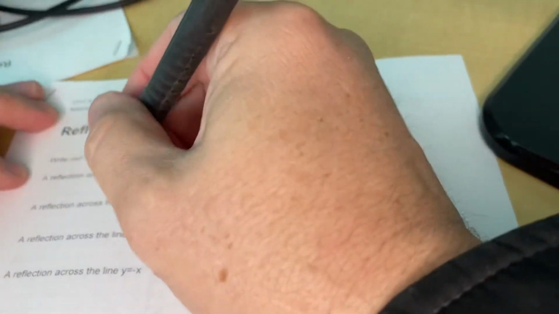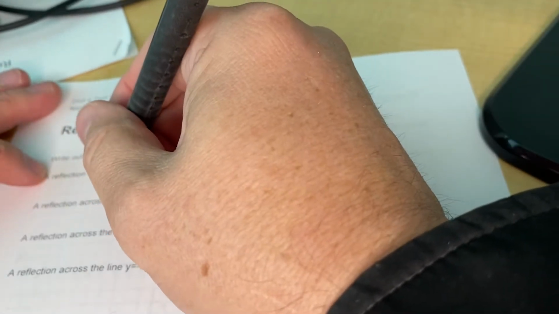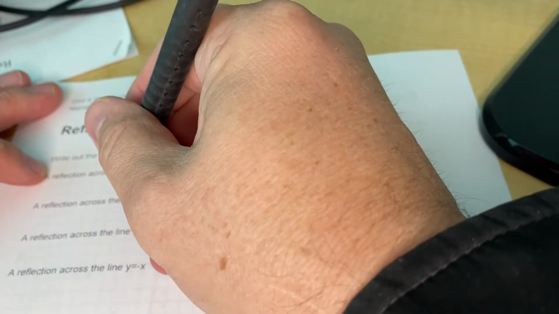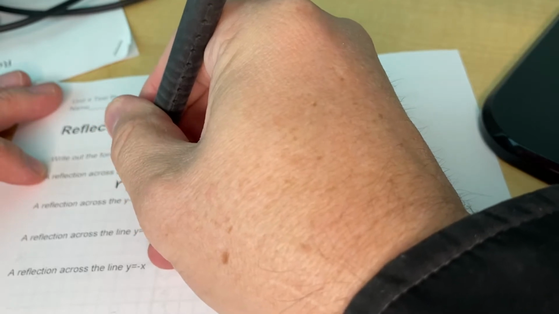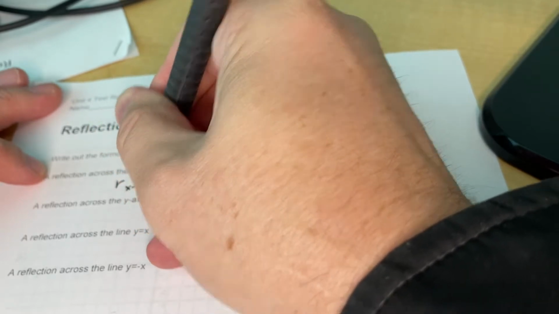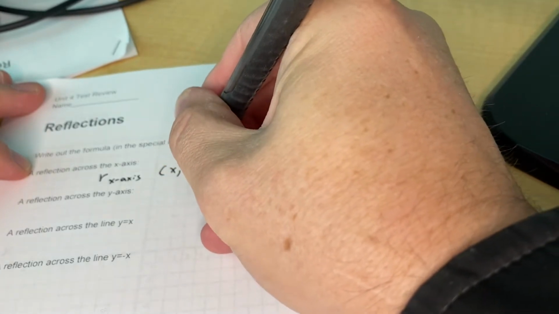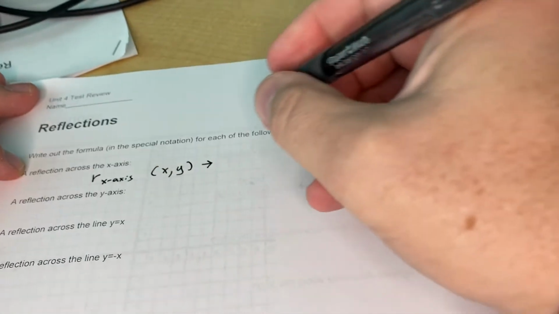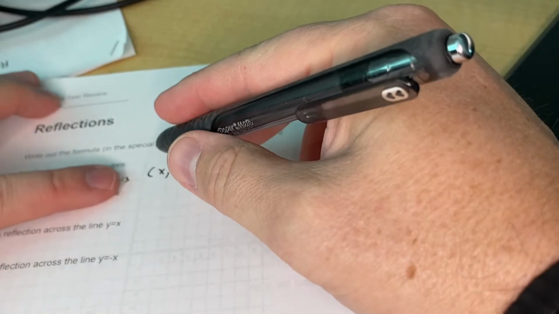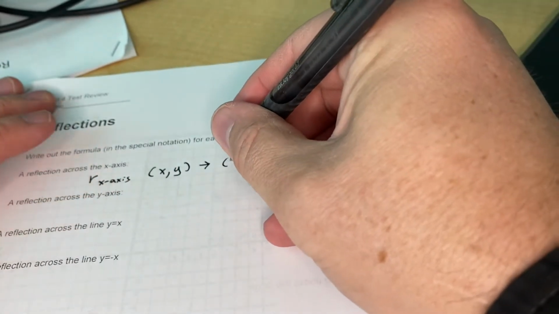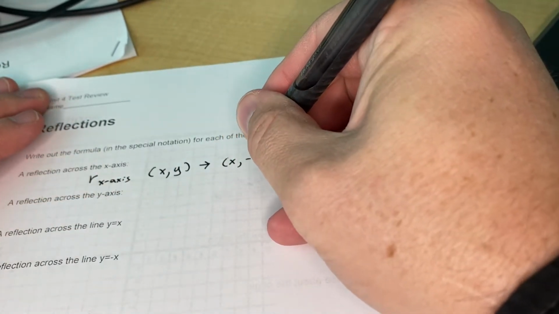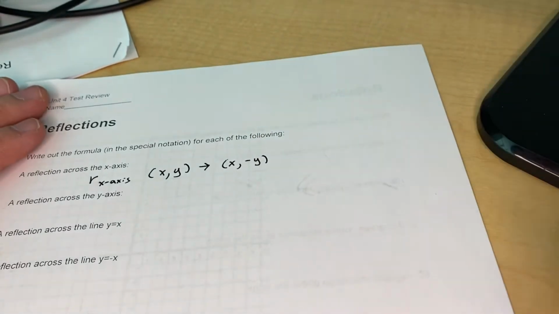A reflection across the x-axis. This is going to be a small r, and in the subscript, it's going to be x-axis. What's going to happen here is my (x, y) is going to become, when we're reflecting across an x-axis, we keep the x the same. The y becomes the opposite.